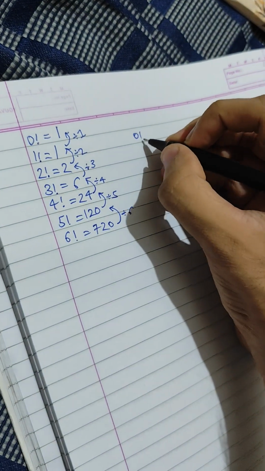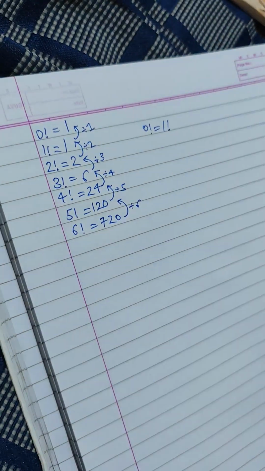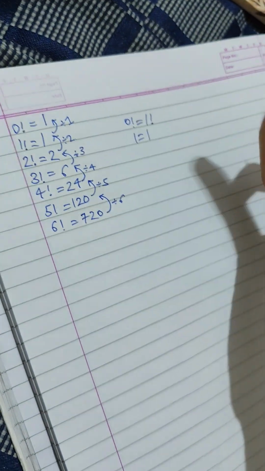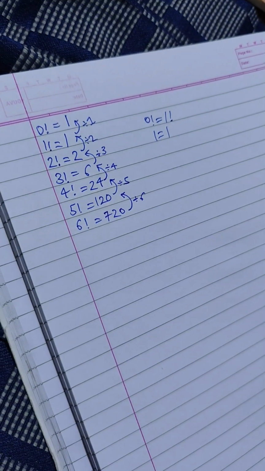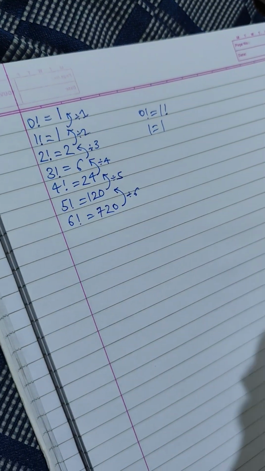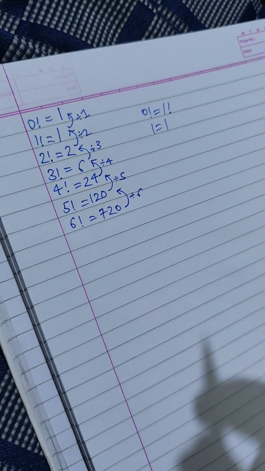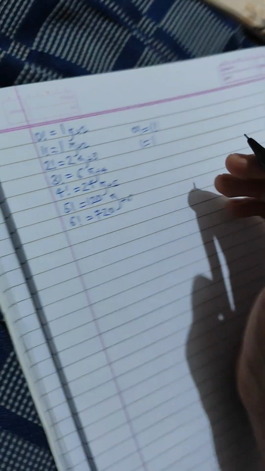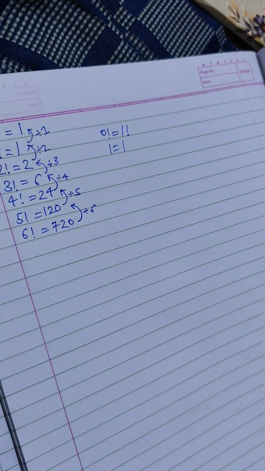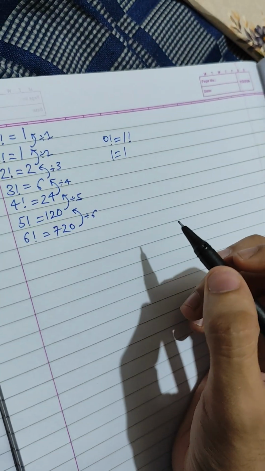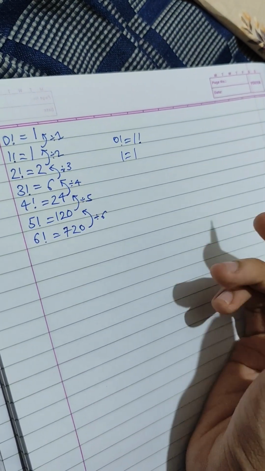So does this mean that 0 factorial equal to 1 factorial? Well, yes, 1 equal to 1. But what if it isn't? Or is it? Well, if we put this into consideration, I just want to clarify something. Why is it 0 factorial? What if it's not the case?